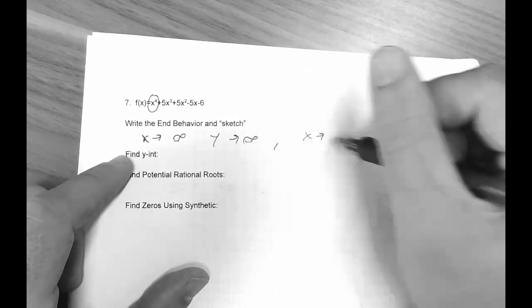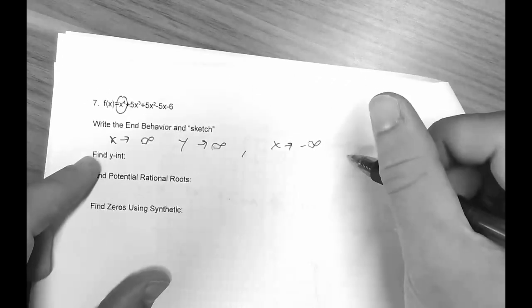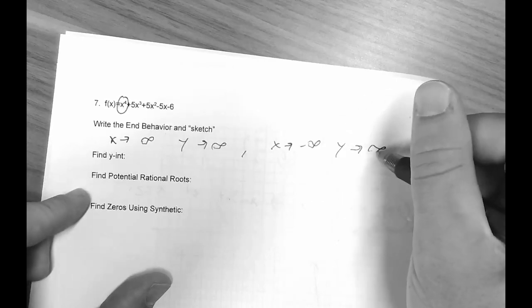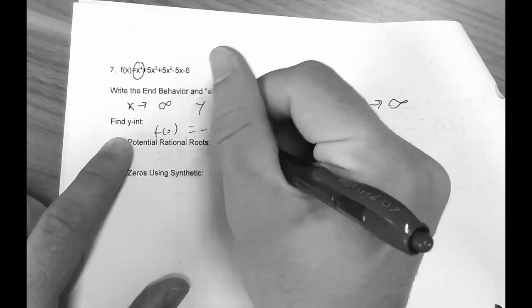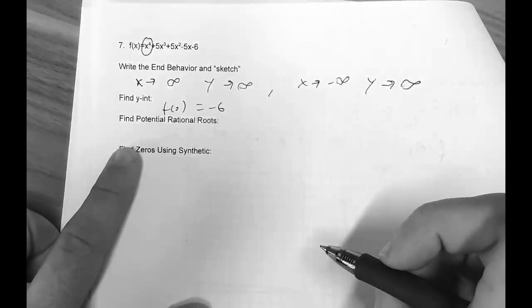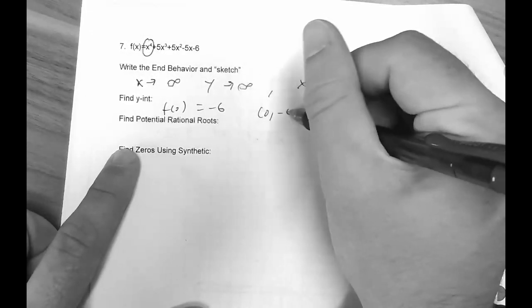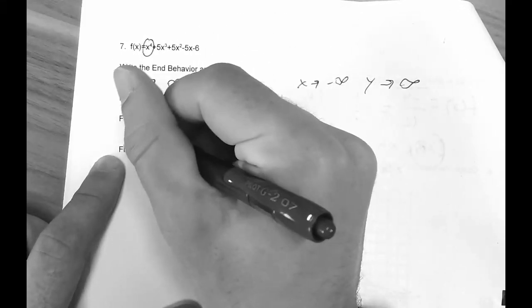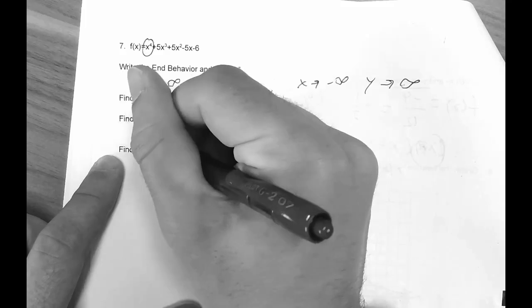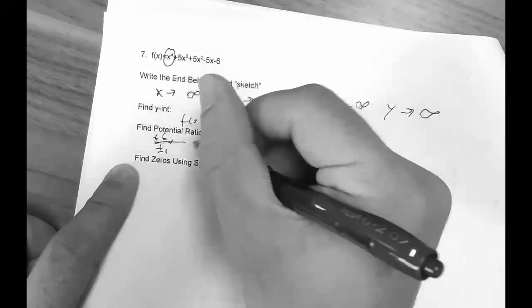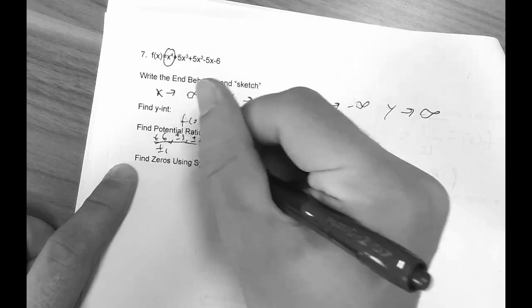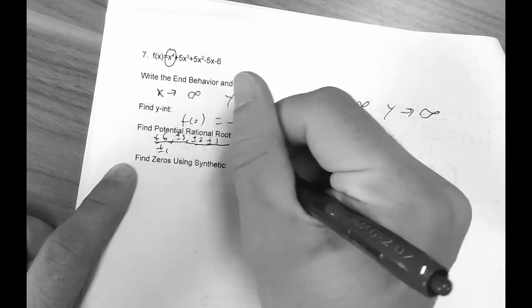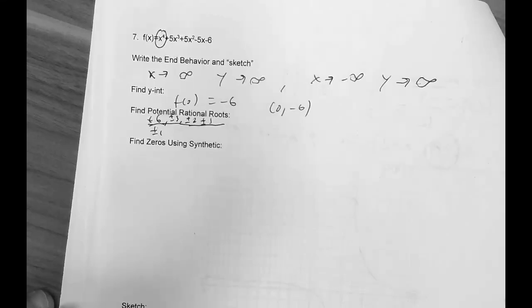As x goes to negative infinity, y goes to infinity. The y-intercept again is f of 0, so that's just -6 here. Rational roots would be plus or minus 6 over plus or minus 1, plus or minus 3, plus or minus 2, and plus or minus 1. Find these zeros using synthetic division.